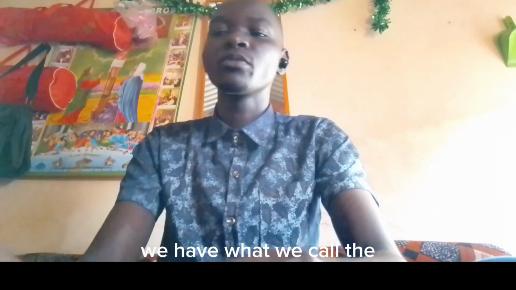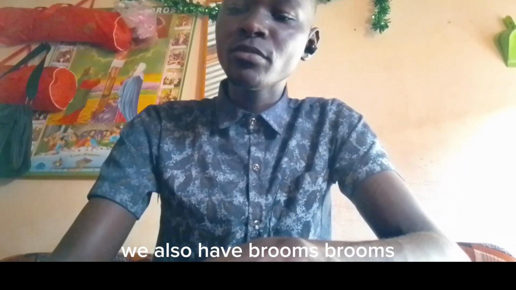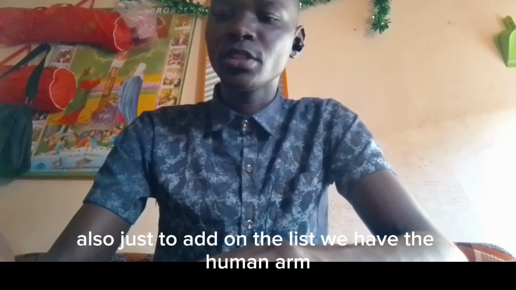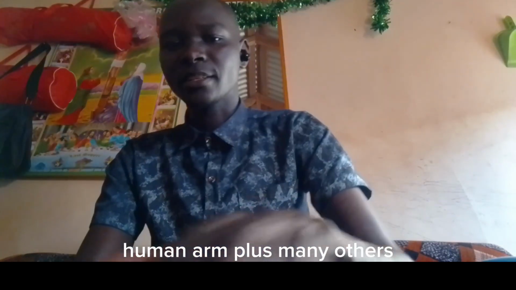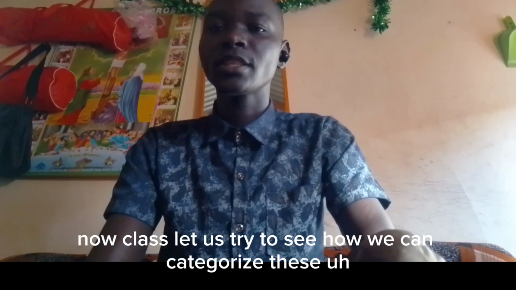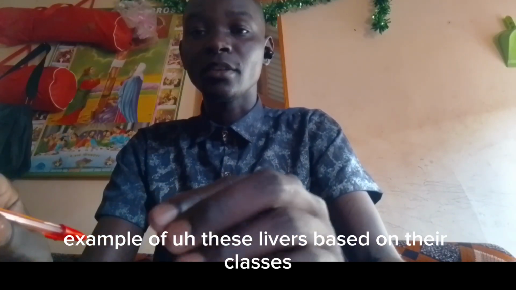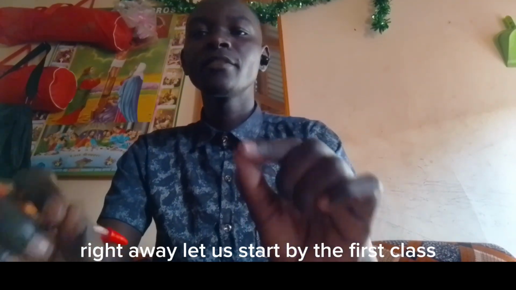We have what we call the fishing rod. We also have brooms. Also, just to add to the list, we have the human arm, plus many others. Now class, let us try to see how we can categorize these examples of levers based on their classes. Right away, let us start with the first class.